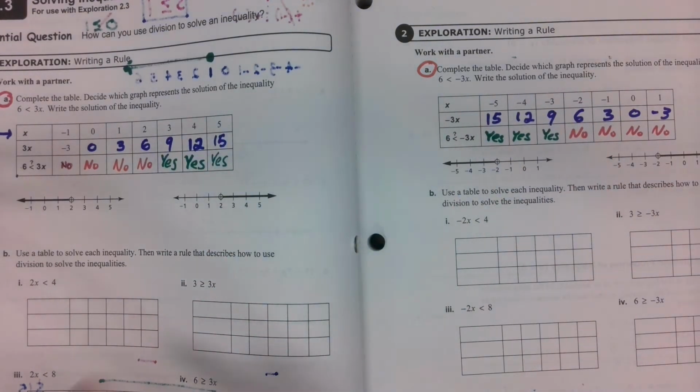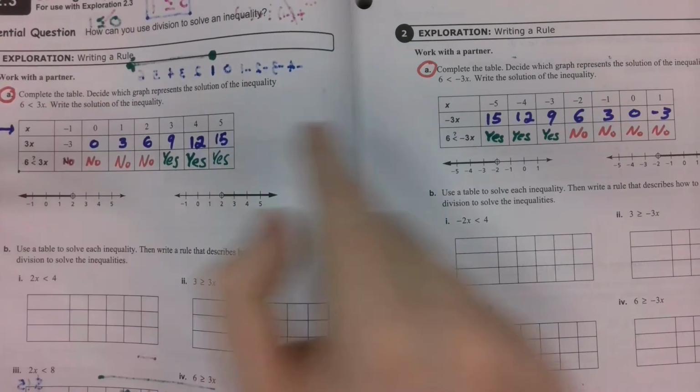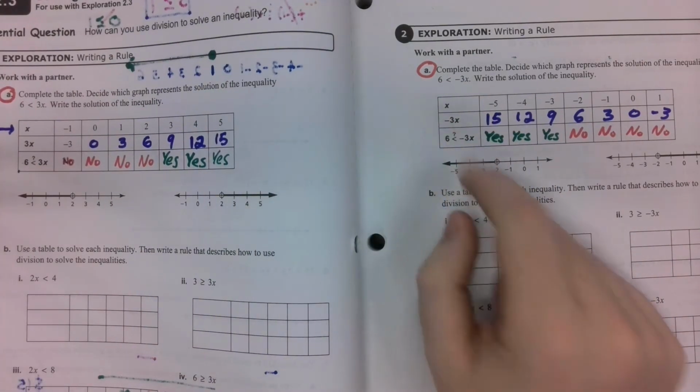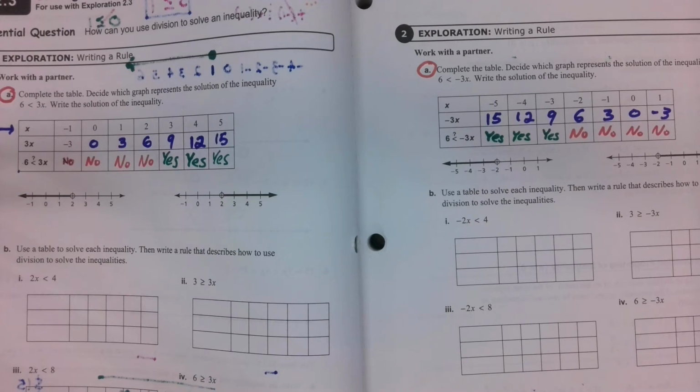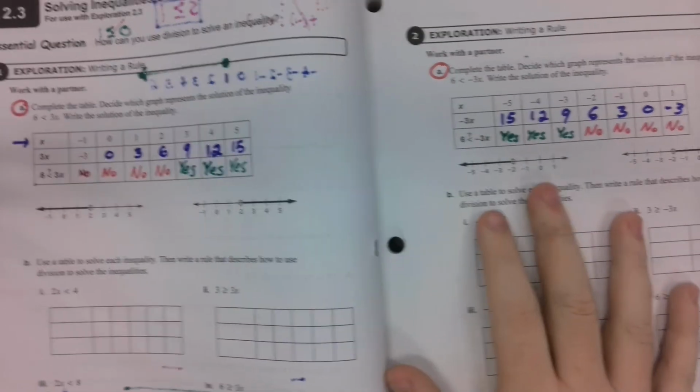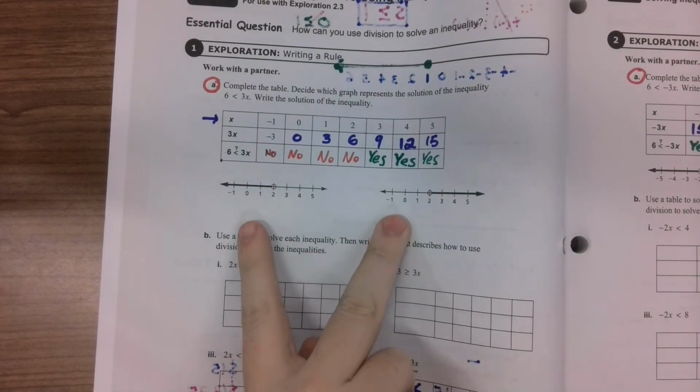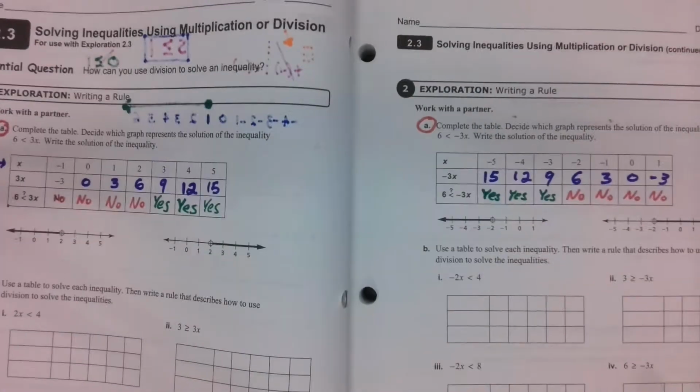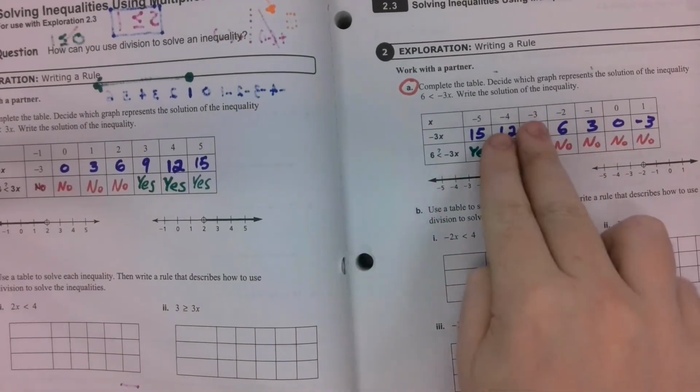That comes from the fact that on this one we were looking for 3 times x, on this one we were looking for -3 times x. There might be other similarities or differences that you found, but these ones are the ones that are most related to what we're going to discover in this section. So, from here, we need to figure out which of these two graphs represents this table, which of these two graphs represents this table.